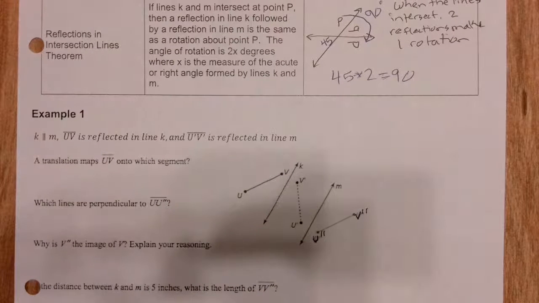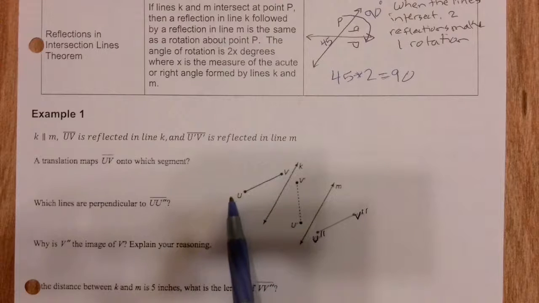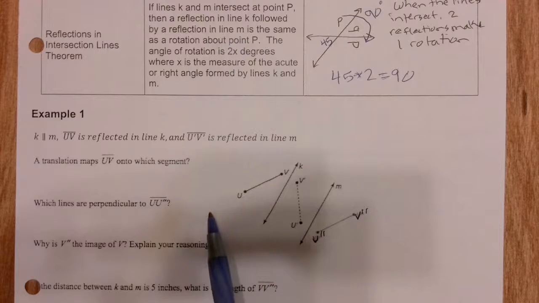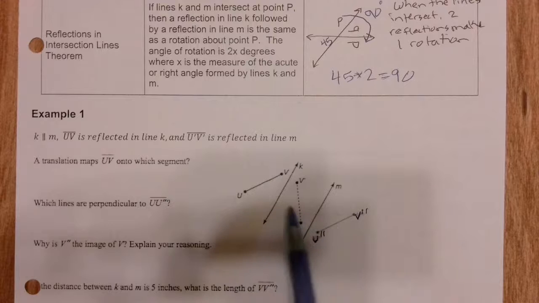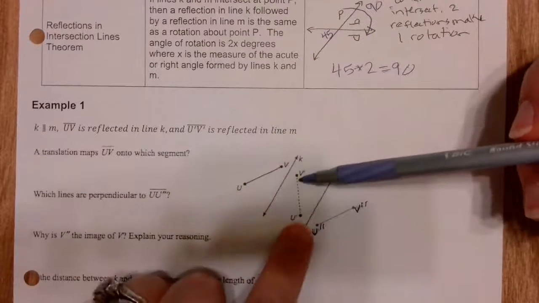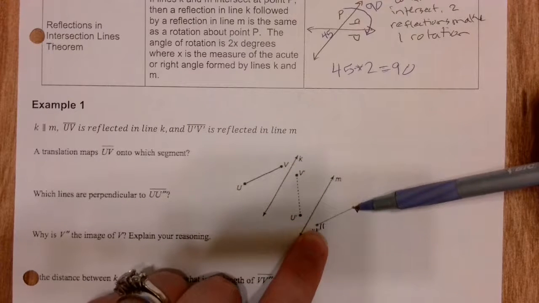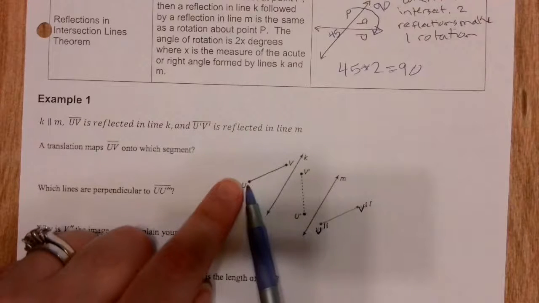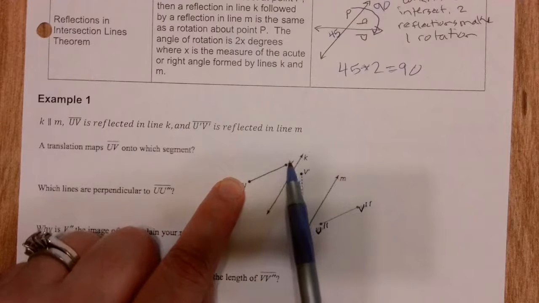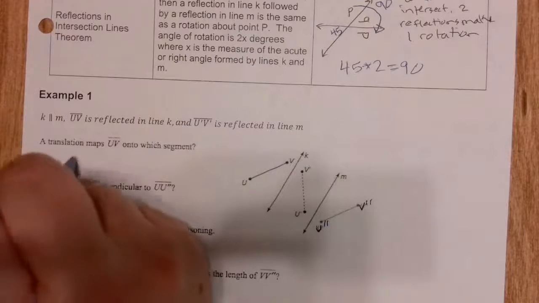So, first question. A translation maps UV onto which segment? So which one of these is a translation? A translation is sliding the picture. From UV to this one, was it slid? Or from UV to this one, was it slid? Well, notice U is to like the bottom left and V is in the top right. It's this one here. It's U double prime V double prime.